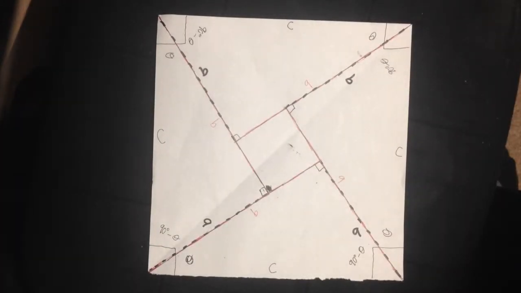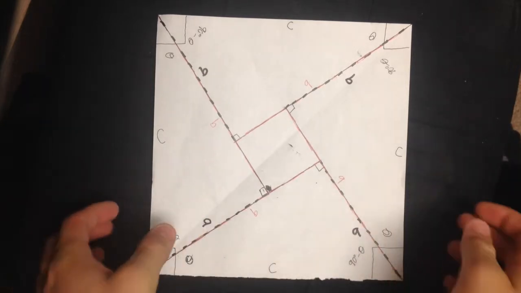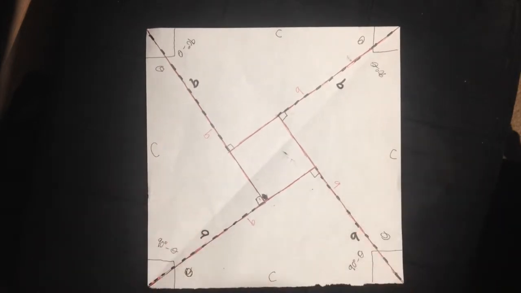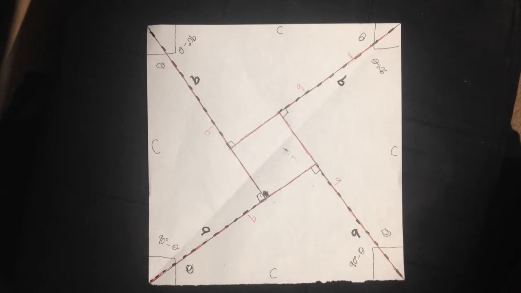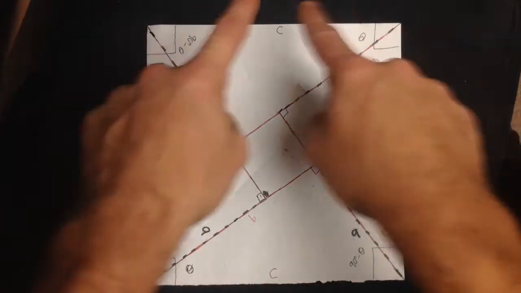Unfortunately, I had a lack of colors, so I had to use dotted lines and a red pen and a black pen to try and distinguish things. So I'm going to try my best to walk you through what everything is. Hopefully you can keep up, but I did my best. So back to, like I said, all these lengths are C.